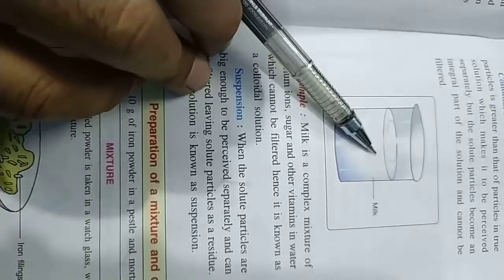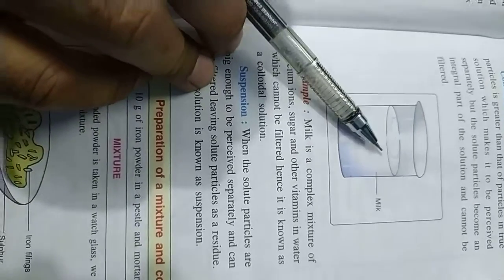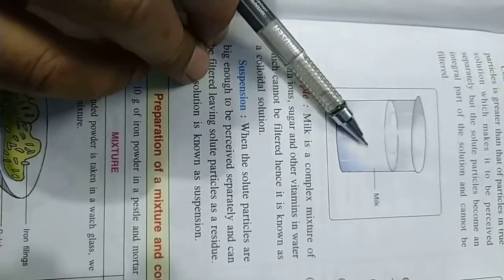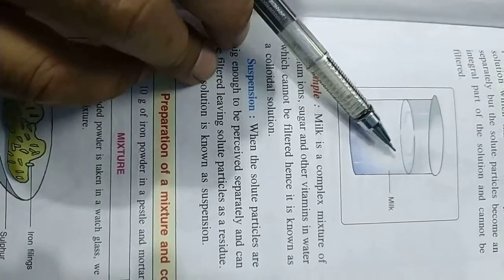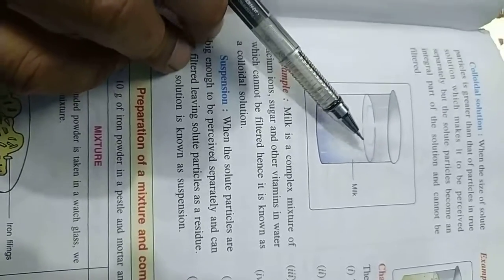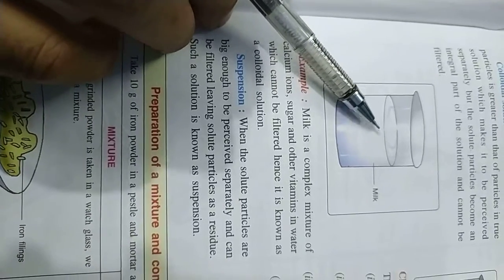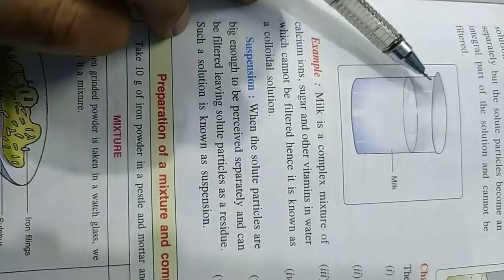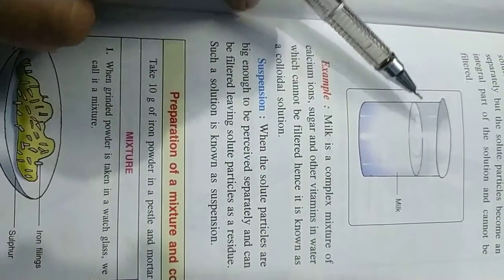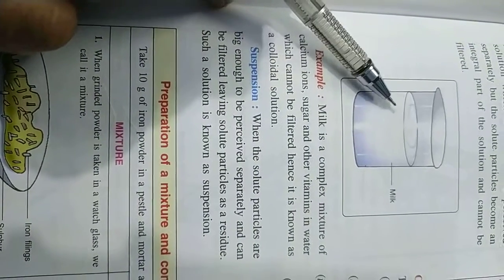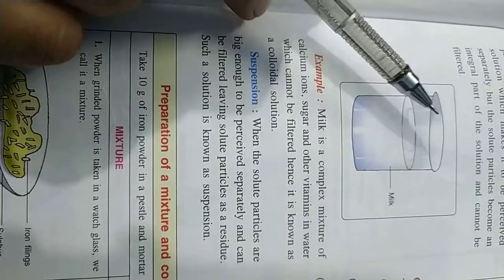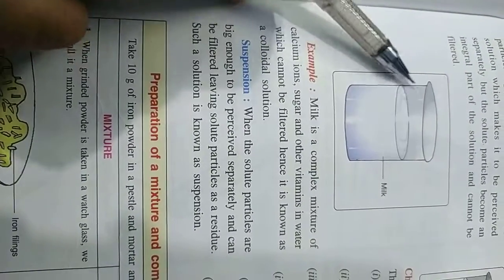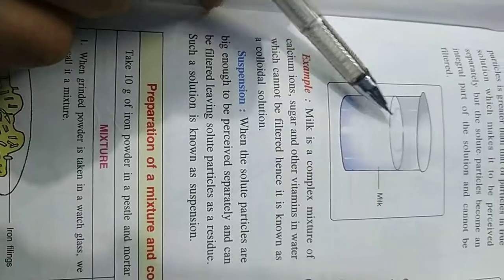We can see the particles separately in water, but the particles become an integral part of the solution and cannot be filtered. For example, milk cannot be filtered. Every time we try to filter it, we will see that only milk comes out from the other end of the sieve. So this is an example of a colloidal solution.